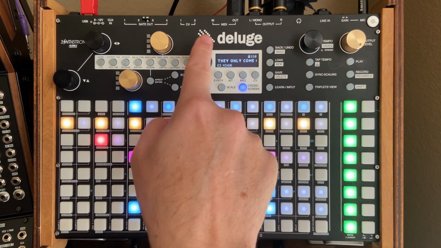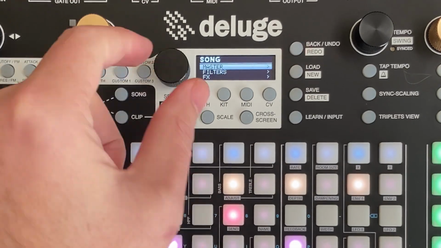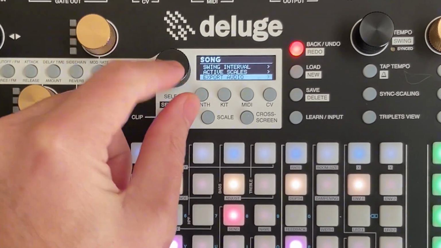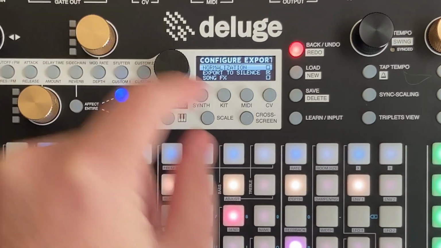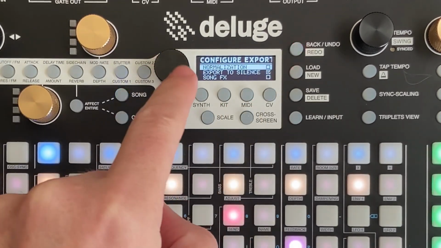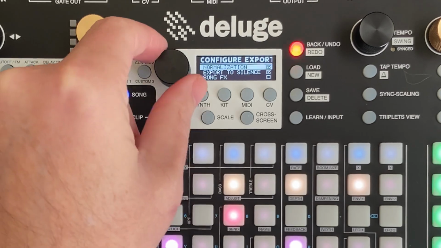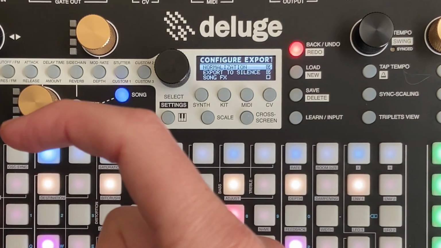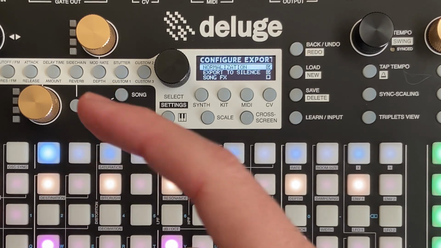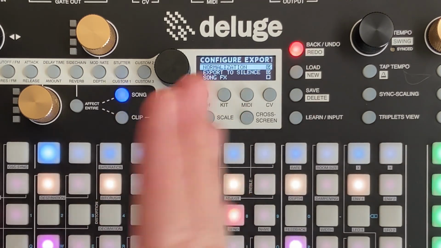Enough talking. One thing you can check is if you hit this to get your settings and you go down to export audio, there's a couple different ways you could do it. You could either start the export right from here, but one thing that I love to do is make sure that I check on normalization. And what normalization does is it's going to take whatever the loudest peak of that is and get everything basically the same volume.